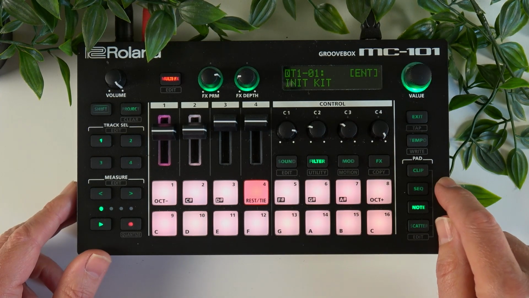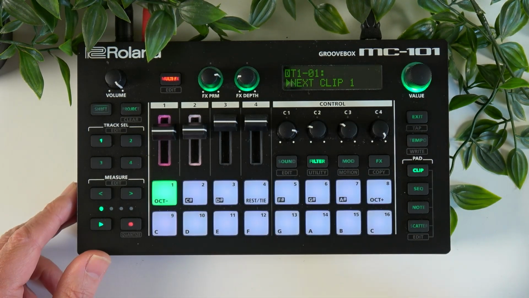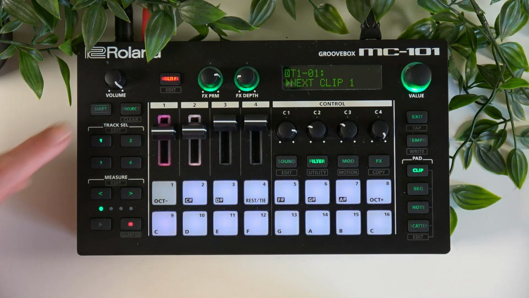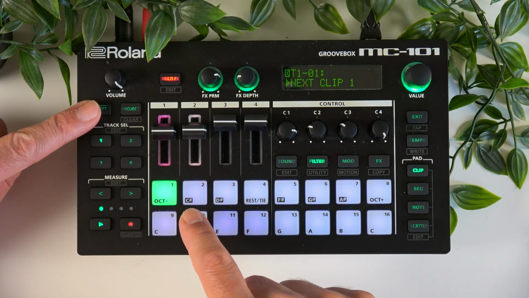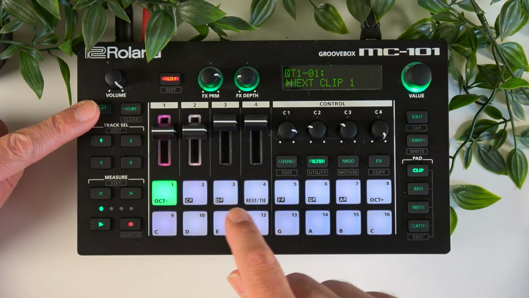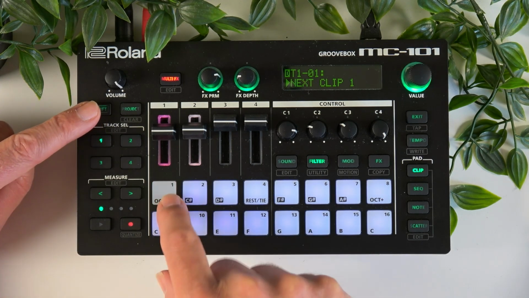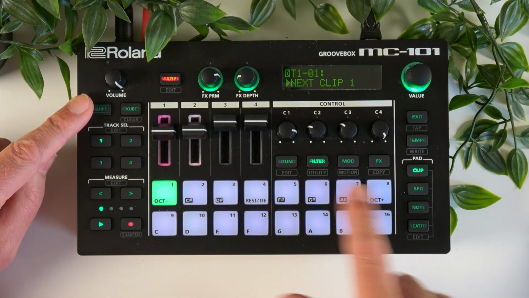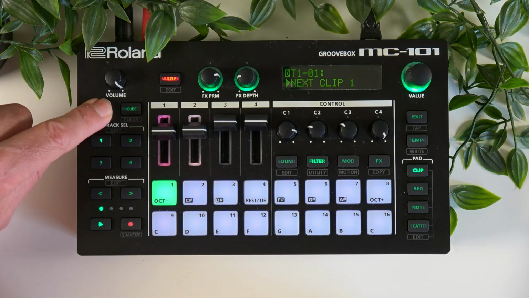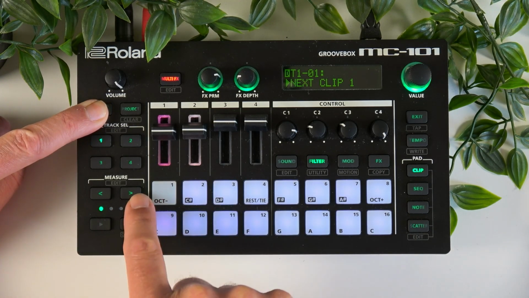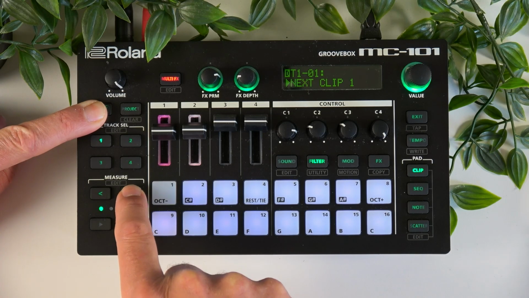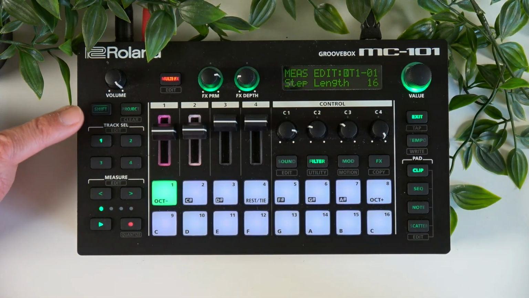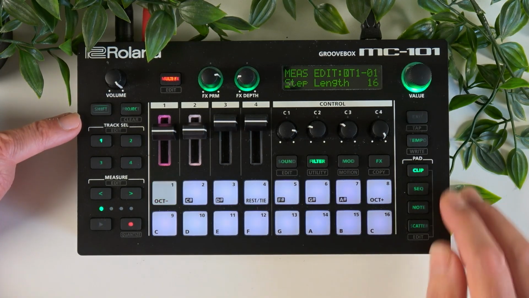Very good. If I go to the clip page now, we can see we have a clip ready to go here. Let's check the length of that one. Maybe I can also confirm that this is a drum track, but let's just first see what this clip is. A clip is just a place where we record a pattern. We can have 16 of them here. Shift and this button here, the measure button, will tell us that the step length is 16, which is 1 bar or 1 measure, which is just fine.